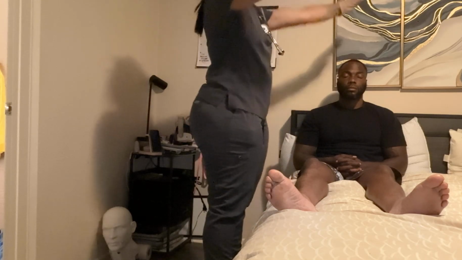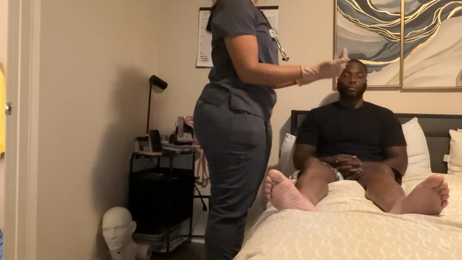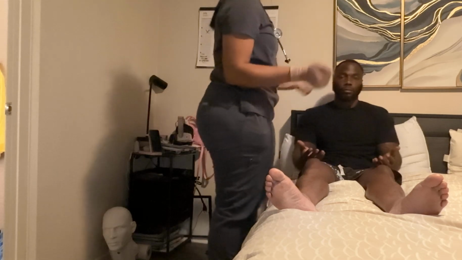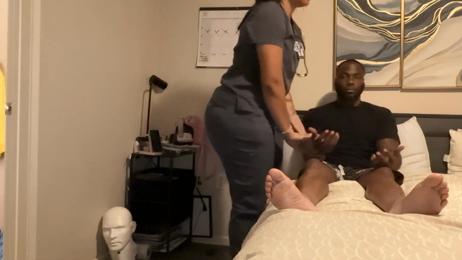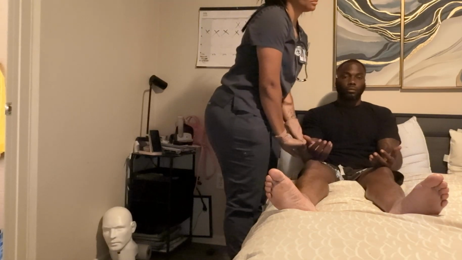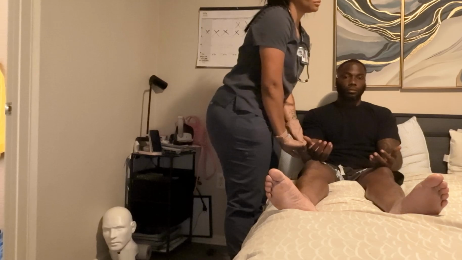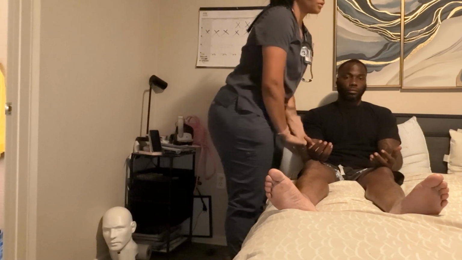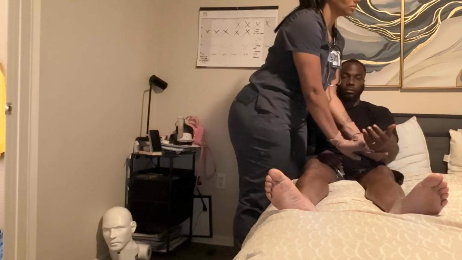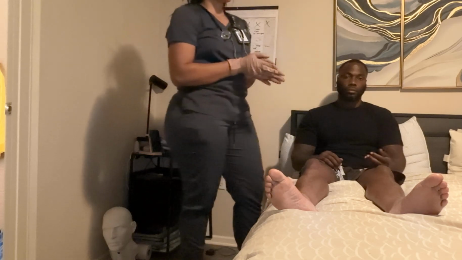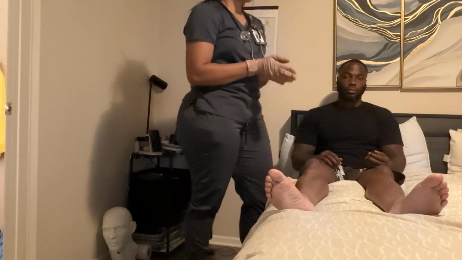So I'm going to have you relax your hands on your legs for me. Okay, can I have you keep your legs up? Okay, so my patient's pedal pulse is +2 bilaterally.